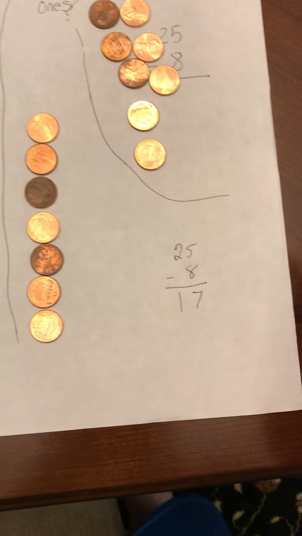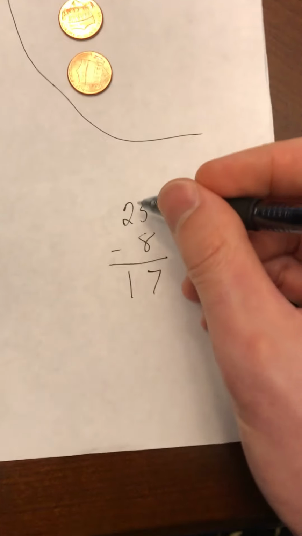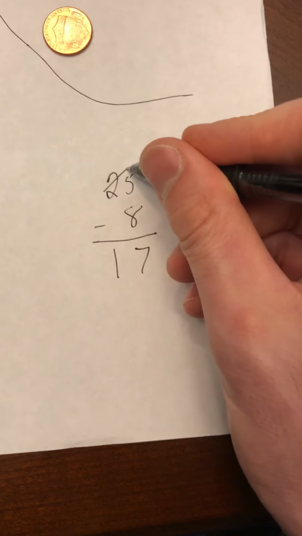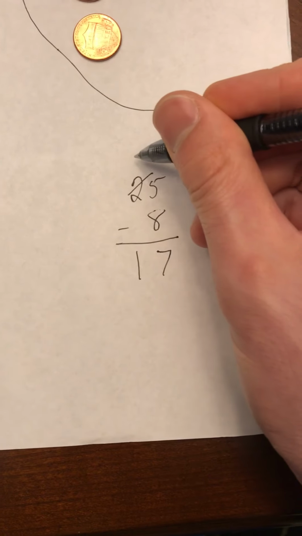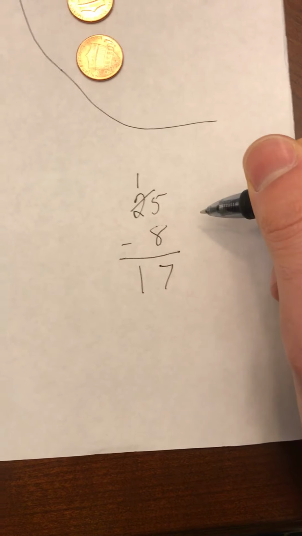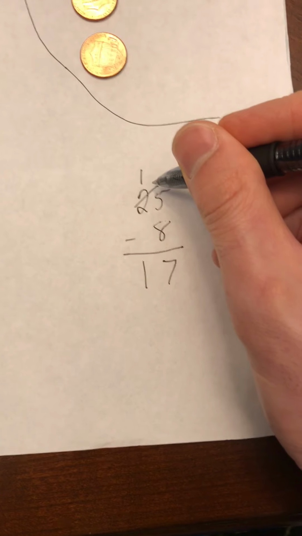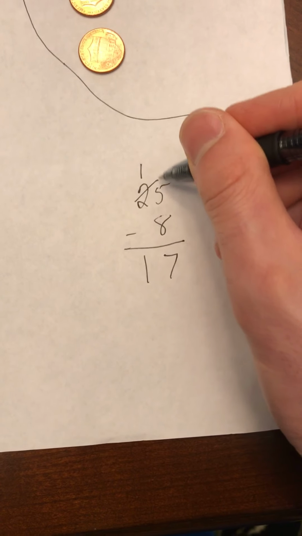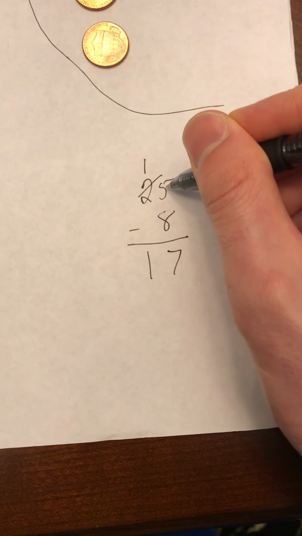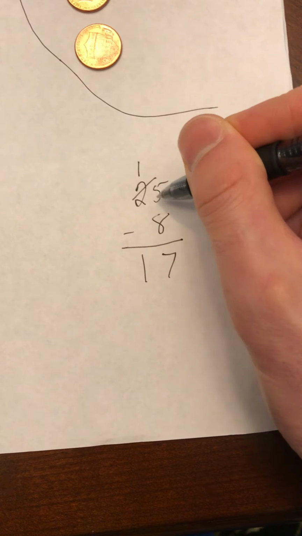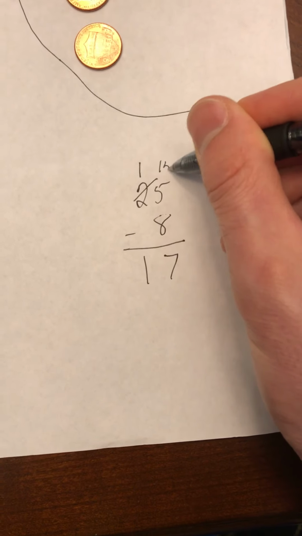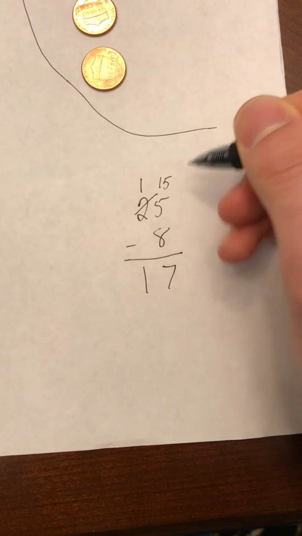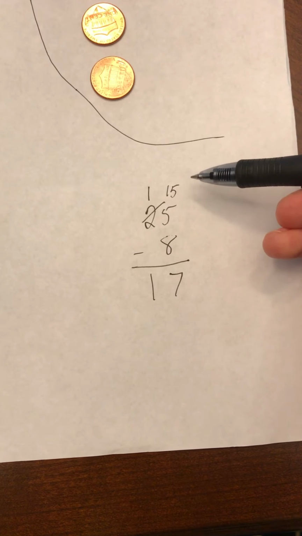Now for those parents at home that look at this and they're very confused or it just looks different, I want to show you that instead of calling it borrowing, what we're going to say is trade in one of those tens. So now we have one group of 10 left. When we trade in a group of 10, it gives us 10 ones. That's why our new number here in the ones column was 15. If you look back at that video, we had 15 in the ones column.